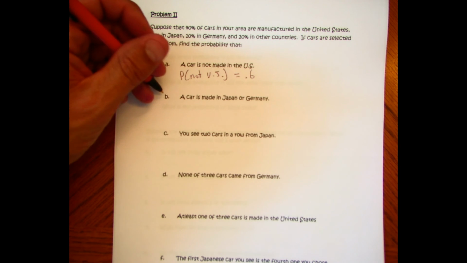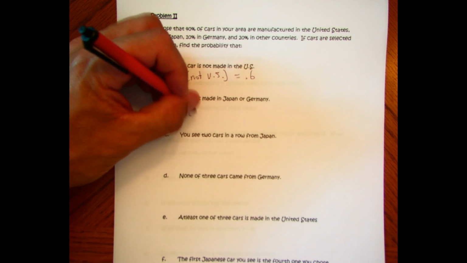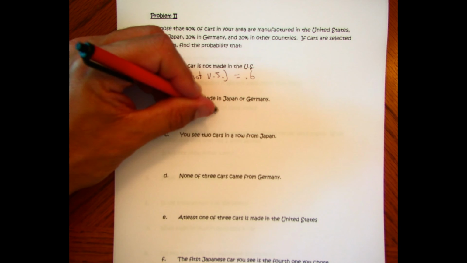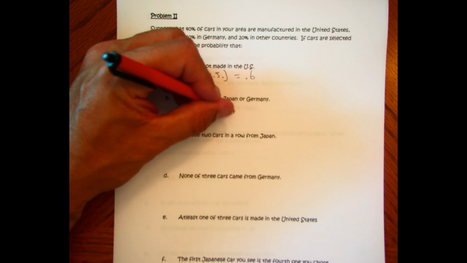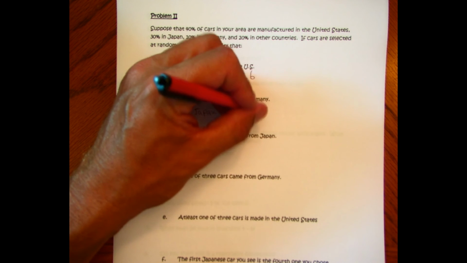Cars made in Japan or Germany. Well, are these disjoint? Yeah. German-made cars are made in one place. Japanese-made cars are made in another place. Now, they may have parts from different places, but that's not where they're made. So we got probability of Japan or Germany. So the probability of Japan, or means we add. Japan is 30%. Germany is 10%. And that's 0.4.